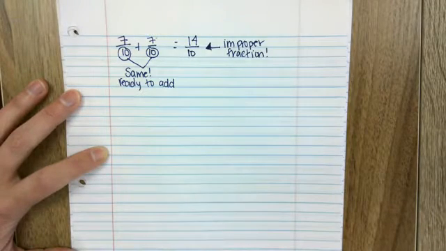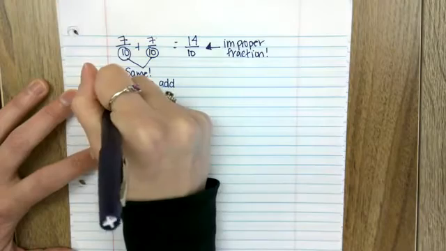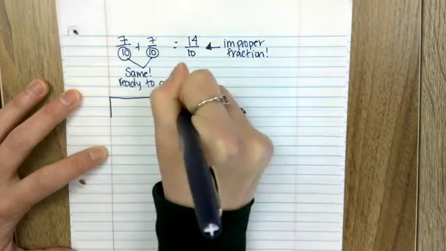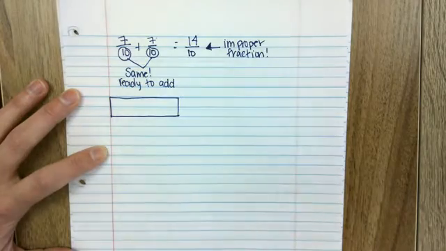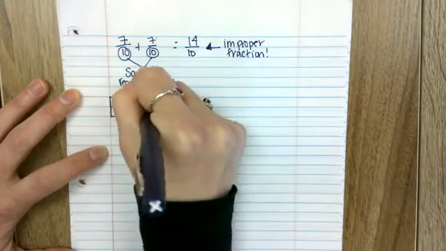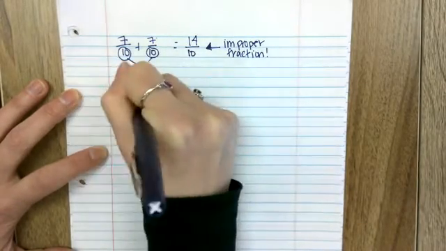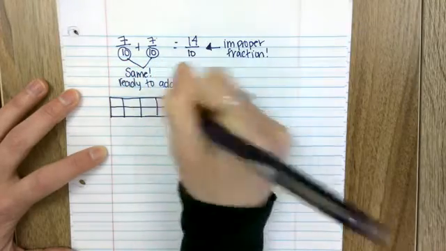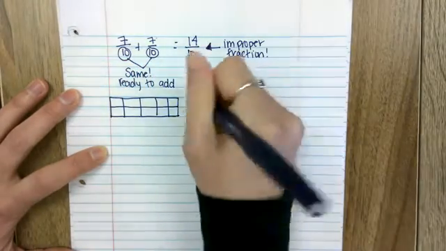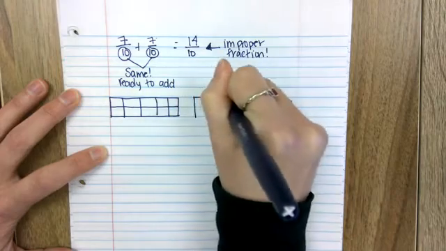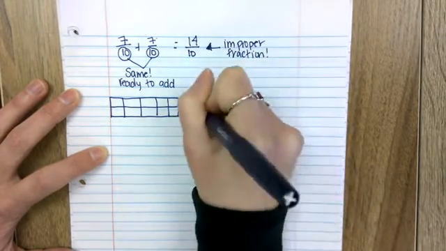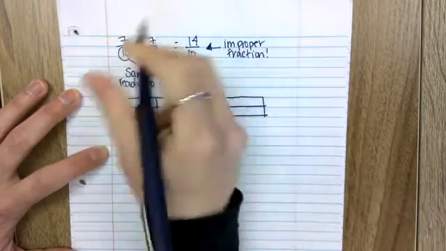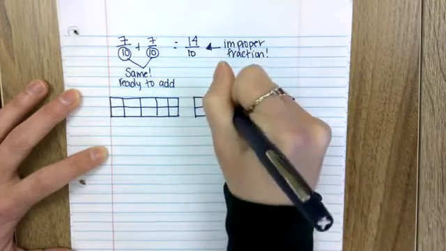In order to convert an improper fraction into a mixed number, I am going to need to draw some models. When I have a denominator of 10, I like to make rectangles. So this rectangle is going to have 10 pieces since that is my denominator. I'm going to have to draw at least one more rectangle since I know that it's going to be a little bit more than one piece.